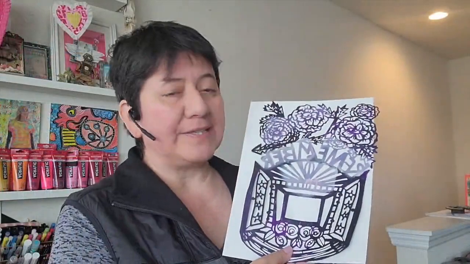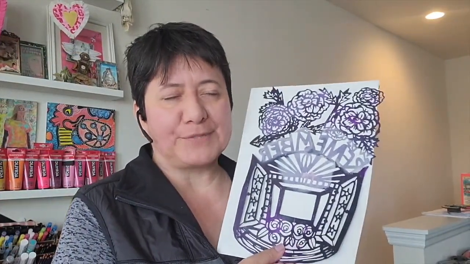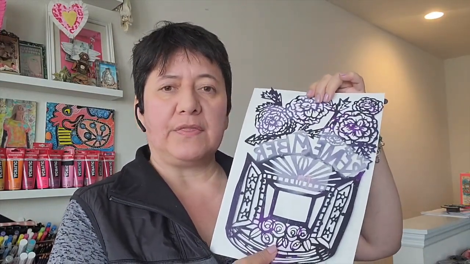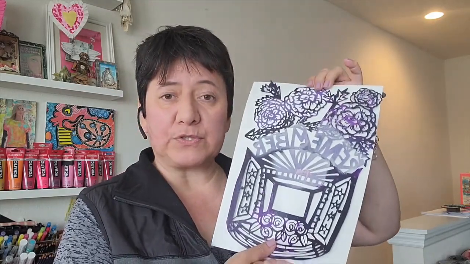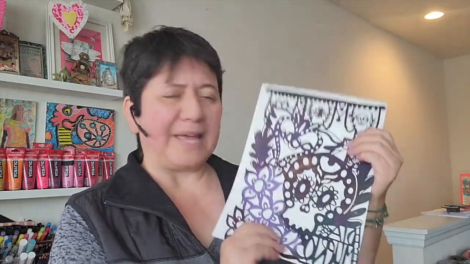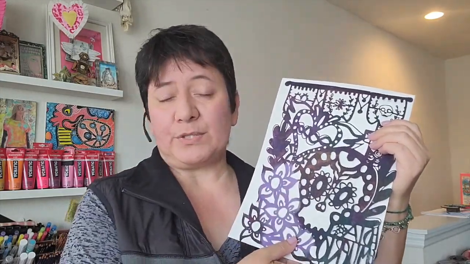What I also want to mention is that a lot of the symbolism in the stencils is universal. So you can use the designs in other projects that are not Day of the Dead themed. And so, for example, the flowers on the top, you can use them in a garden, or even the frame. It looks like a window, so you can use it for a window. The skull here can be used for Halloween. There's definitely a lot of symbolism there that can be used in other ways.